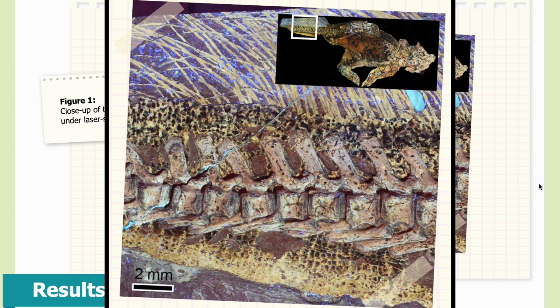In the upper right-hand corner, you can see the entire Psittacosaurus fossil, with a white square indicating the area that is enlarged. A scale can be seen at the bottom of the enlarged image. The image shows vertebrae running in a horizontal direction. Hair-like projections are sticking out of the top of the tail.